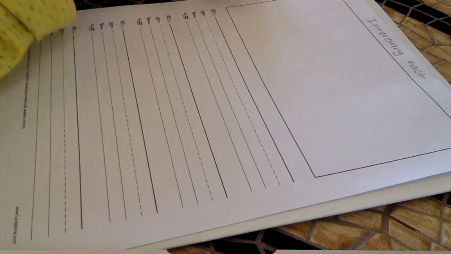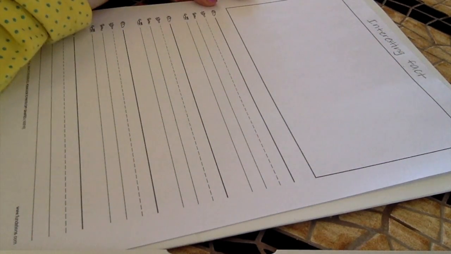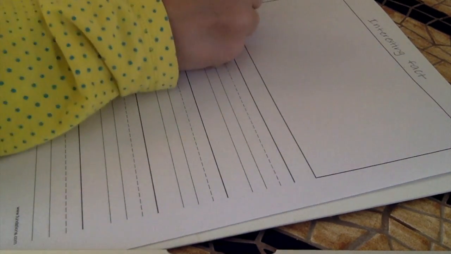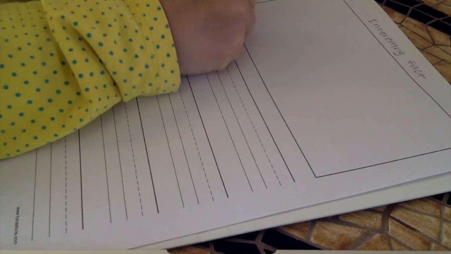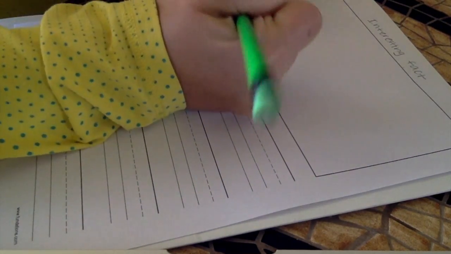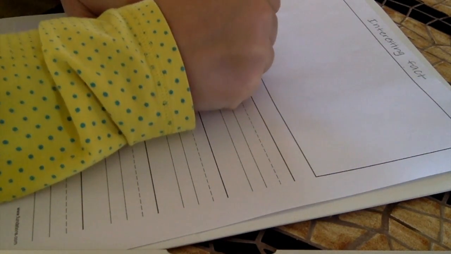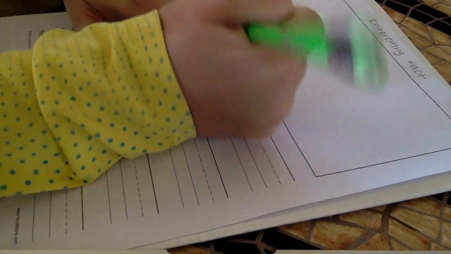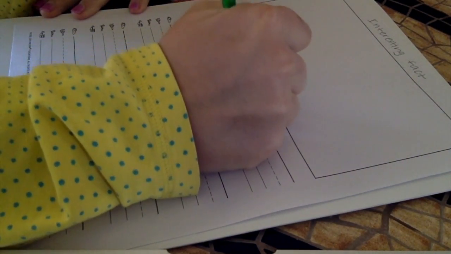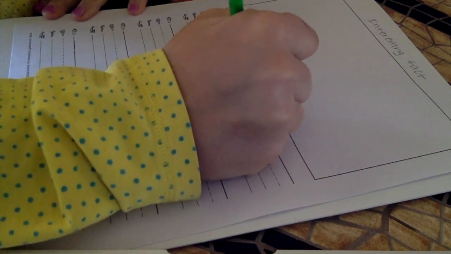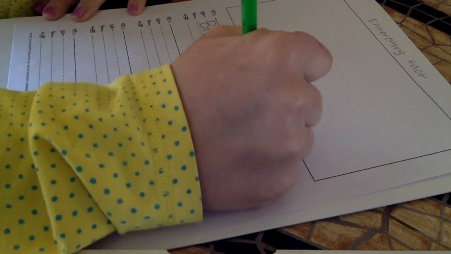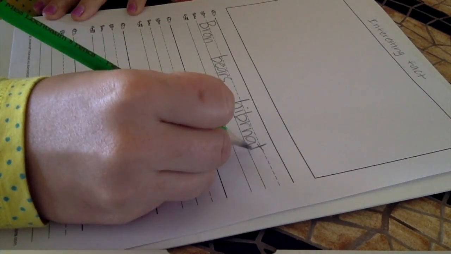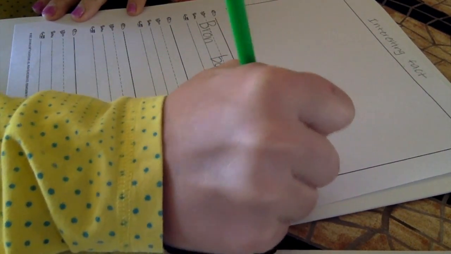Just like with my other pages, I have interesting fact at the top, okay? I'm going to start off by writing brown bears, brown bears, hibernate in the.